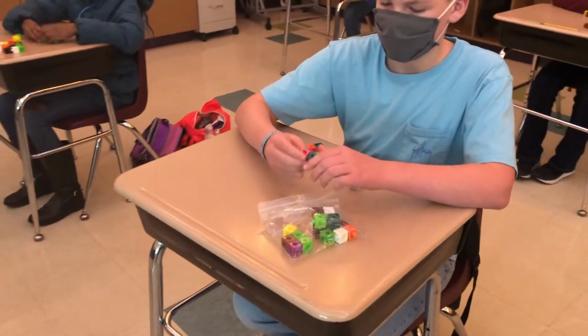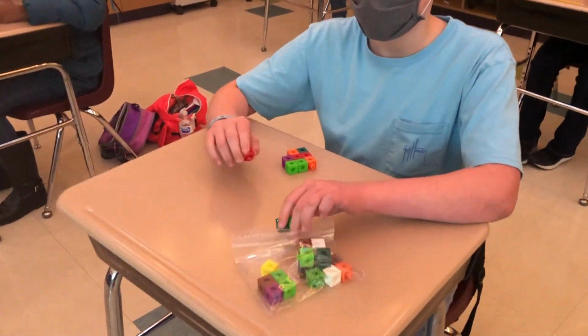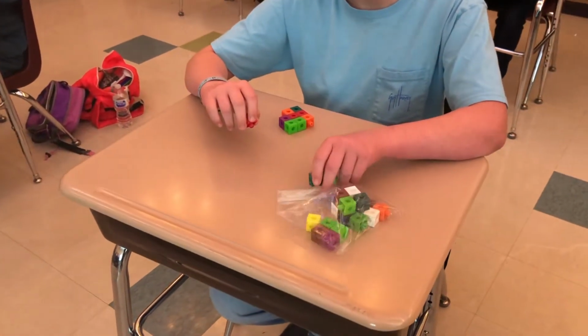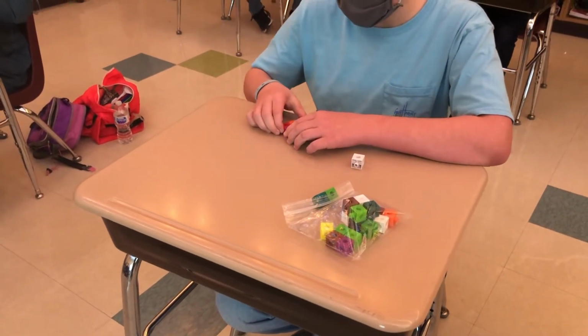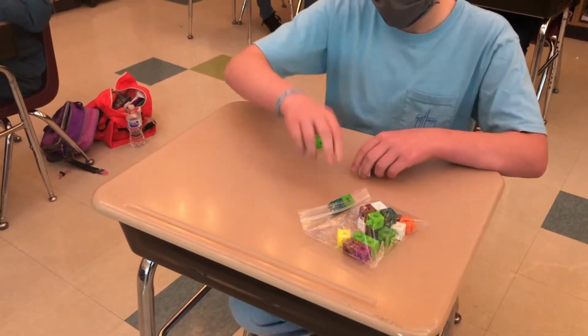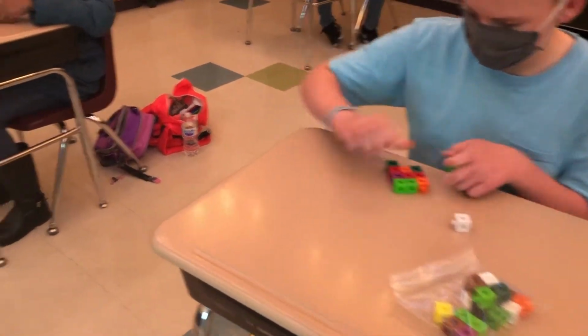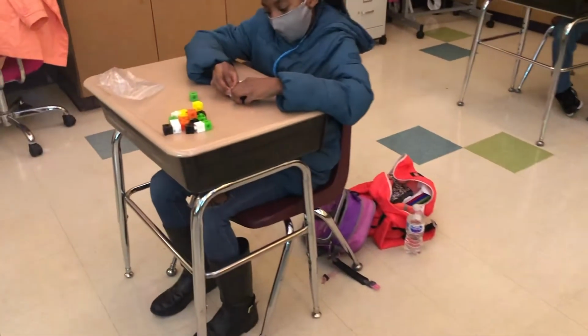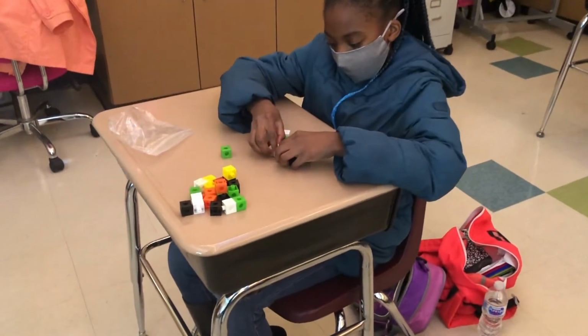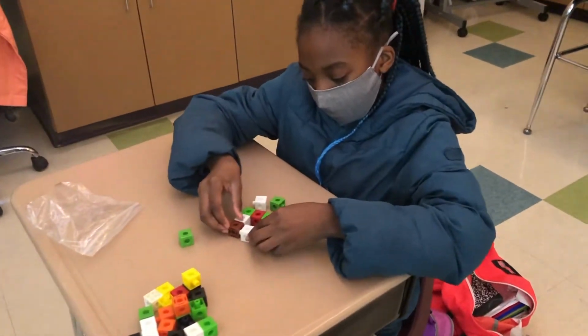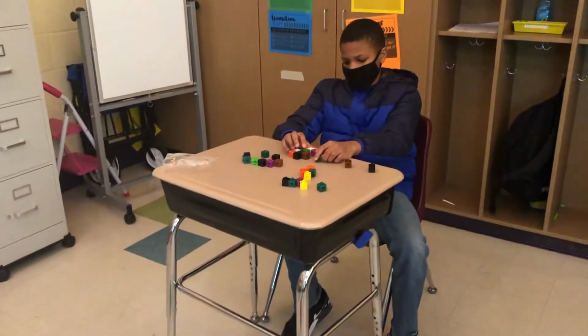How many will you have in your base? 24. In your bottom base? 12. Very good, because if your length is 3 and your width is 4, 3 times 4 means the area of the base will be 12. Very good. How many layers will you have? 2. How did you know that? Because the height is 2. Very good.